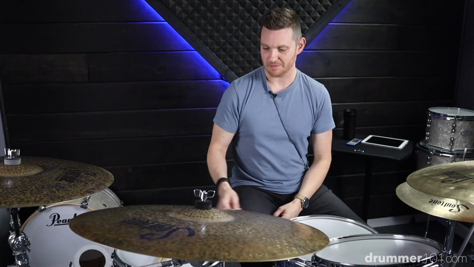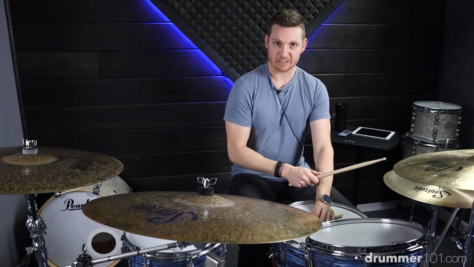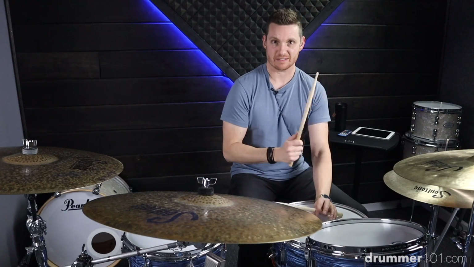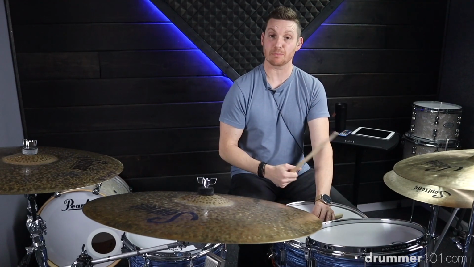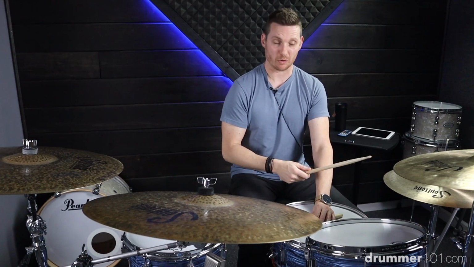All right, back to the subdivisions. For this exercise, we're going to play a basic groove. At this point, I'm assuming you know the basic groove: kick, hats, snare, hats. We're going to play that, but we are going to physically count out loud so we can hear our quarter notes.